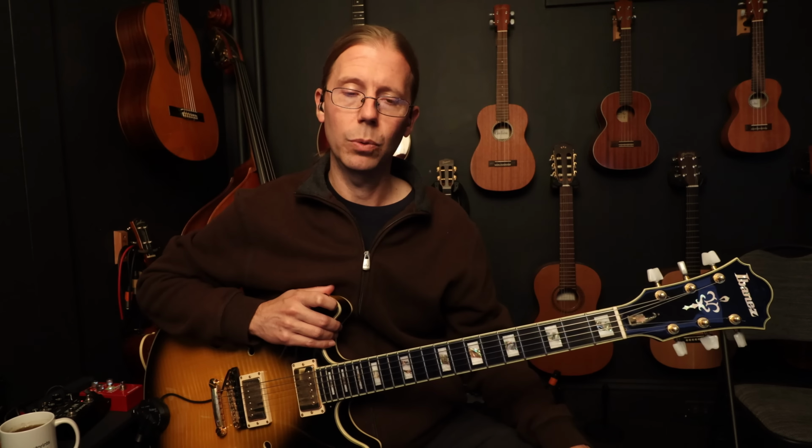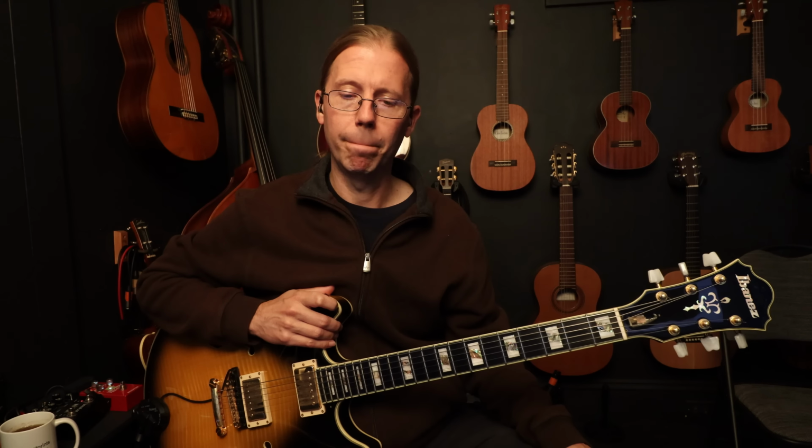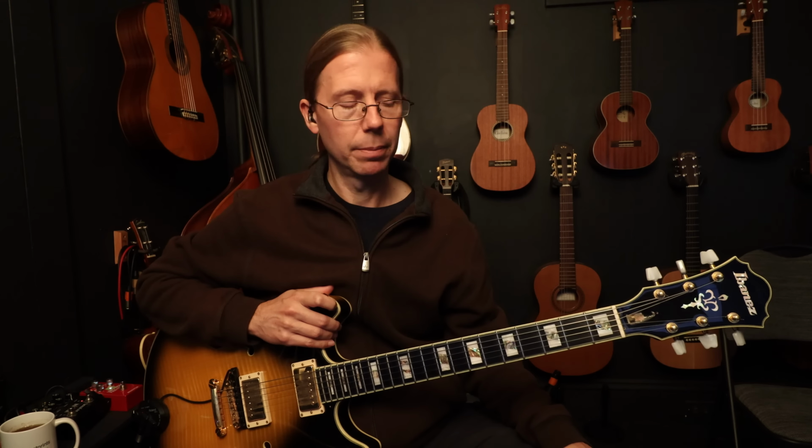And especially for dominant 7th chords, be able to replace the root with a flat 9 as well, and a sharp 9.